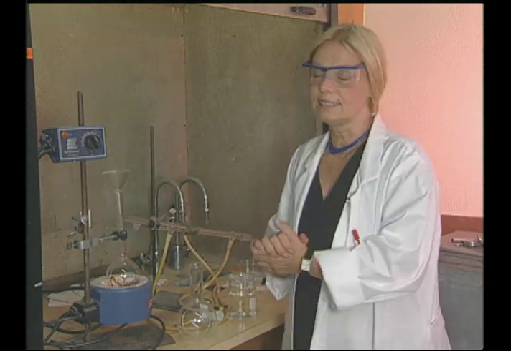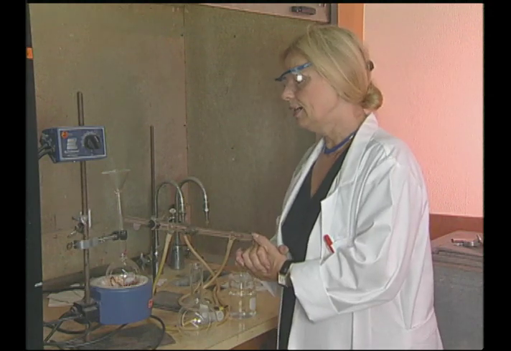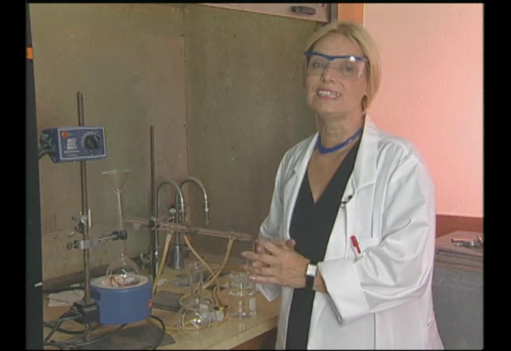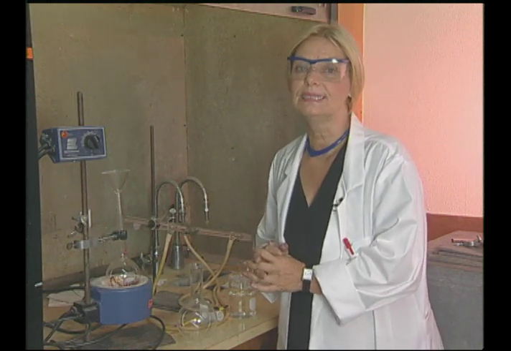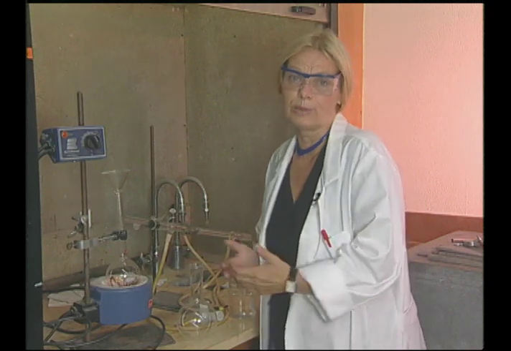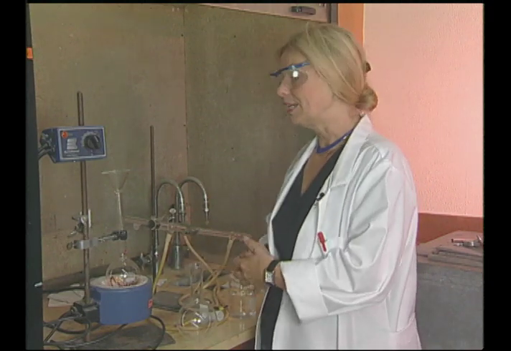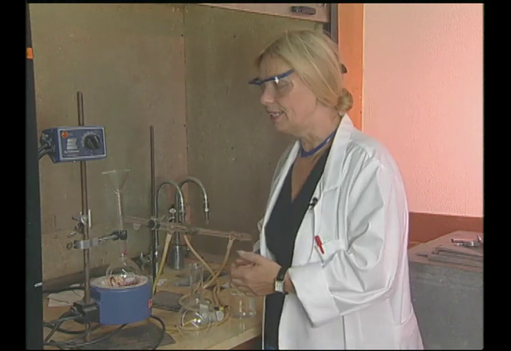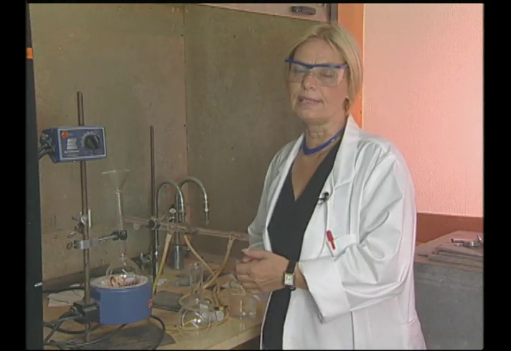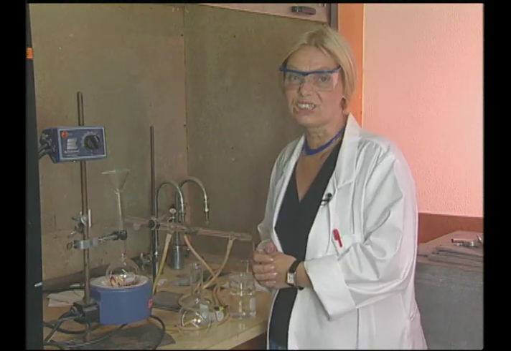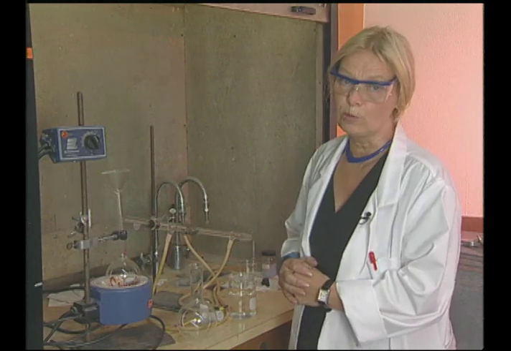Now, distillation is a separation technique used to separate solvents or liquids from a solute, a dissolved substance that is found in a solution, for instance, which we can't separate otherwise. But by driving off the solvent via distillation, via heating it and boiling it and evaporating it and recondensing it, we can get the mixture separated into its components.